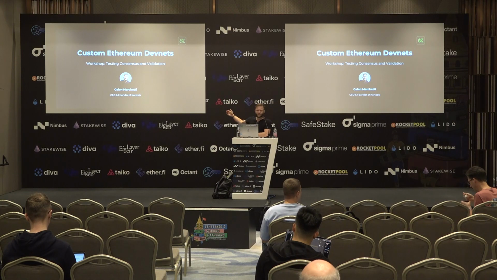So welcome to our workshop. It's all about custom Ethereum devnets for consensus and validation testing. The workshop agenda: first, we're just going to run a very basic testnet. It's going to have one full node only. It's going to be a Geth and Lighthouse pairing.